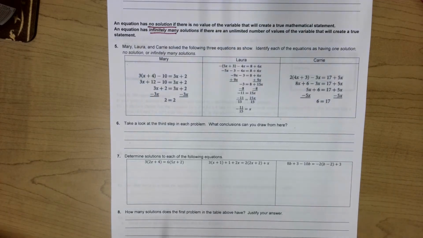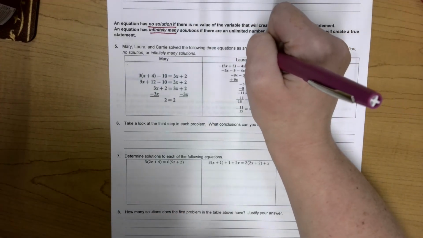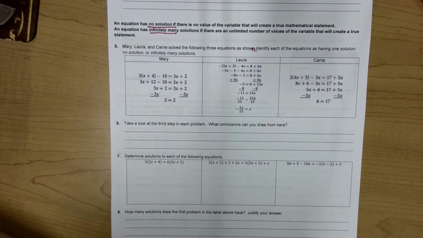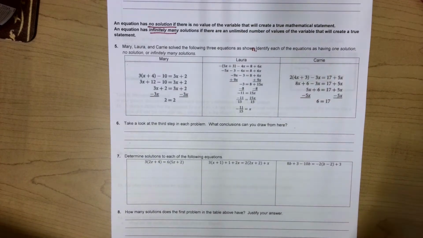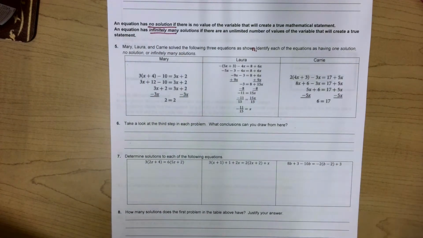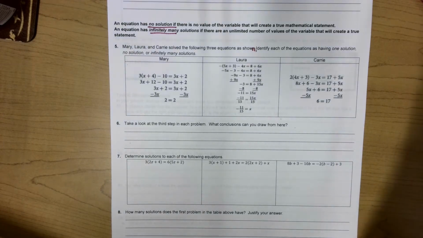Okay, so number 5: Mary, Laura, and Carrie solved the following 3 equations as shown with an N. I apologize for that. Identify each of the equations as having one solution, no solution, or infinitely many solutions. So if we look at this, we remember an equation has no solution if it cannot yield a true statement, and infinitely many if it can always yield a true statement.